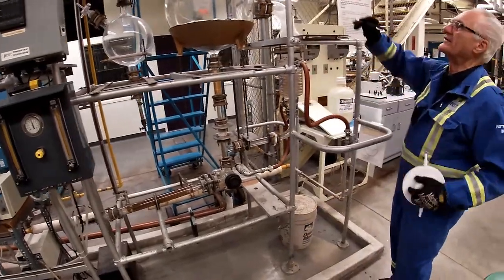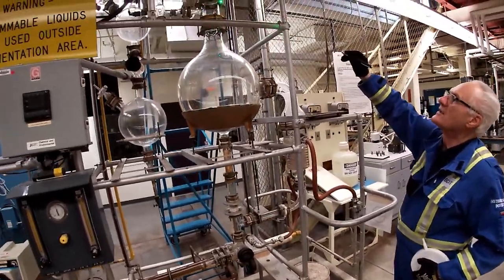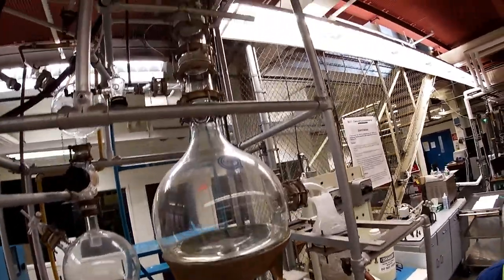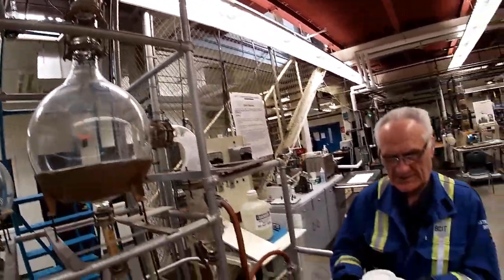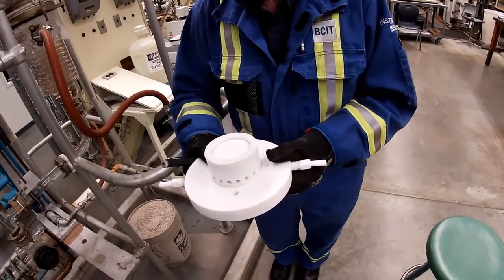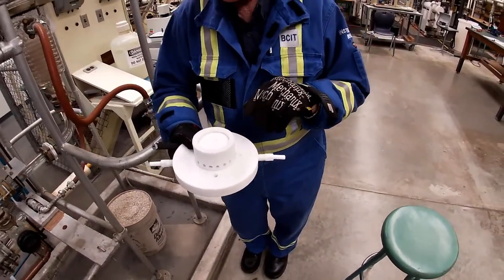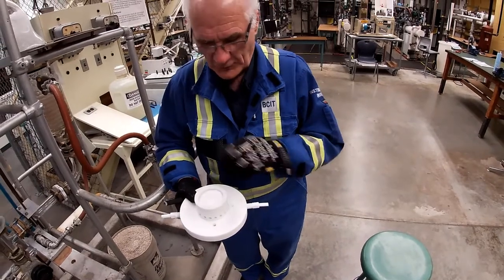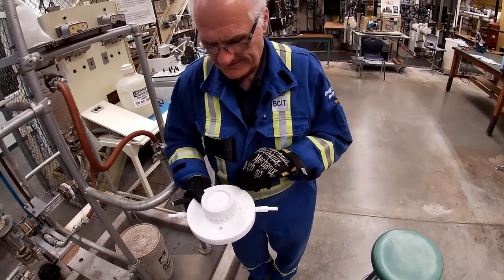The trays that are in here, all the way up and down the column, are what I call bubble caps. So Ray, if I can get you to get a picture of this guy. This is a sample of a bubble cap. It's only one bubble cap on the whole tray. Normally there's hundreds of the things.